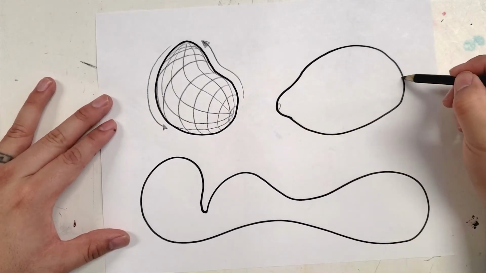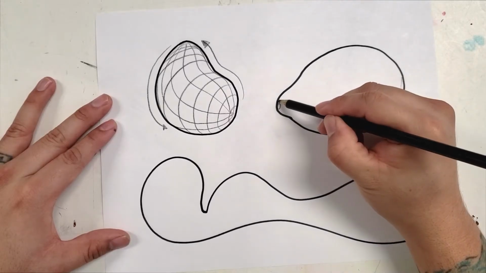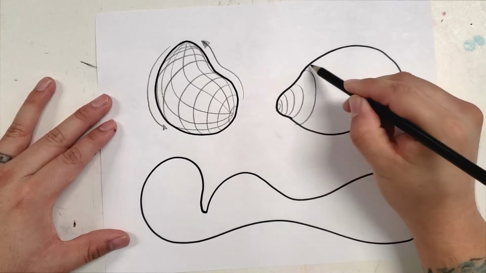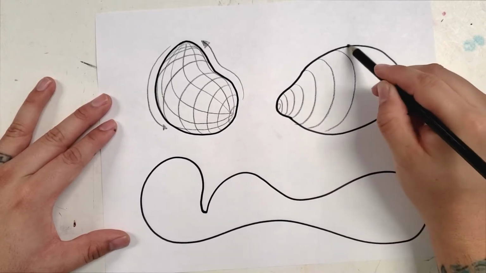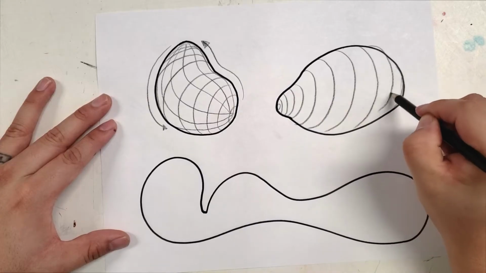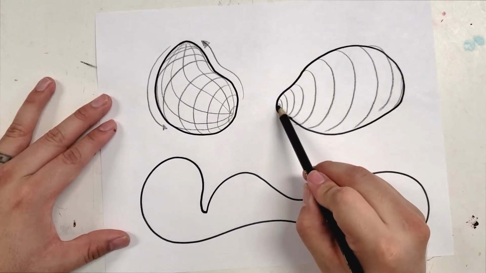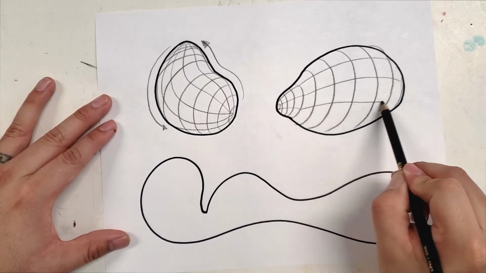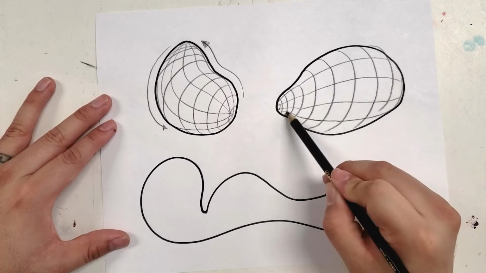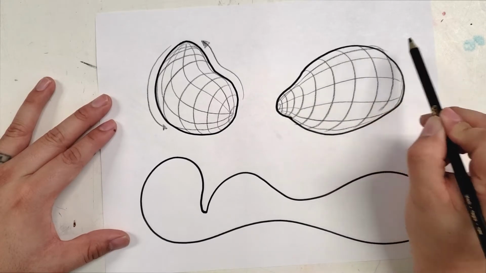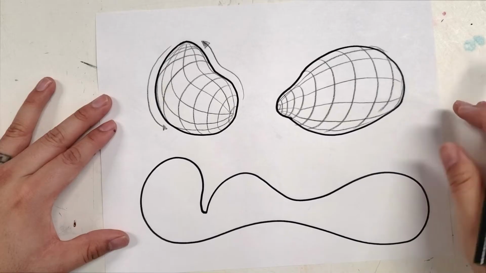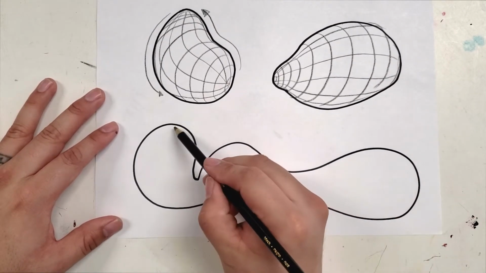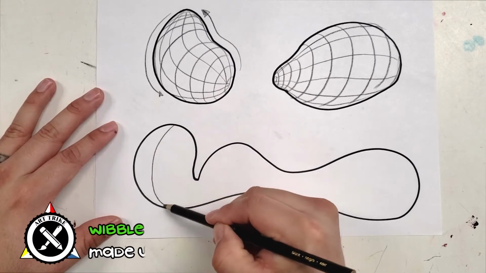Let's head over to this one, this lemon. I'm going to start by creating those curves and then go up and down. And again, the curve happens at different points of the object depending on where I feel there's a bump. So here there's a slight indent going upward, and then it comes back down and back up again. So you just kind of have to imagine the curve, imagine how it's around, and then you just create the contour line.